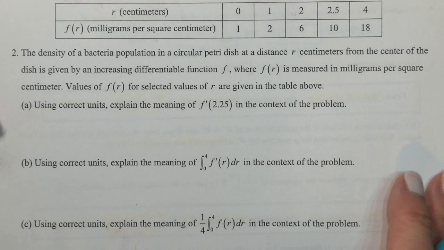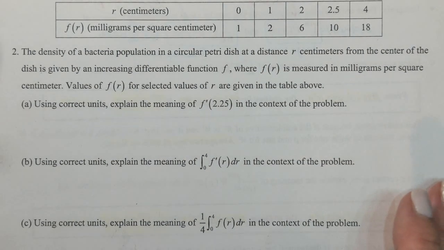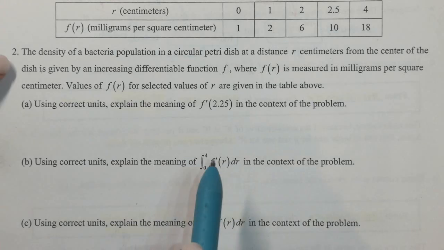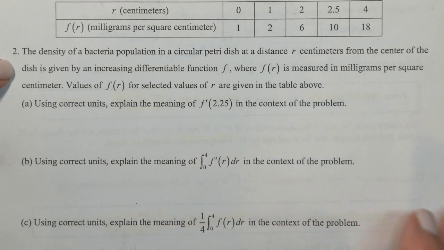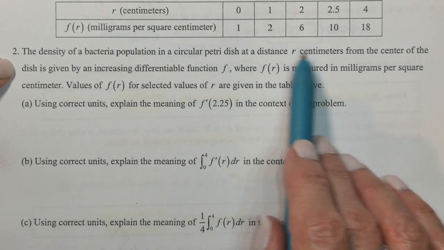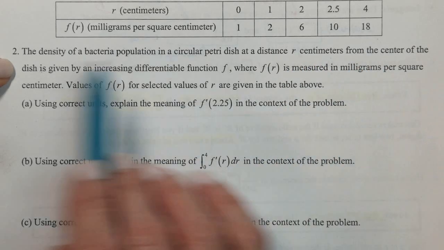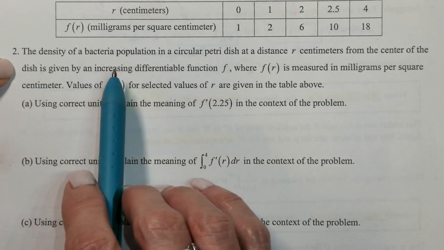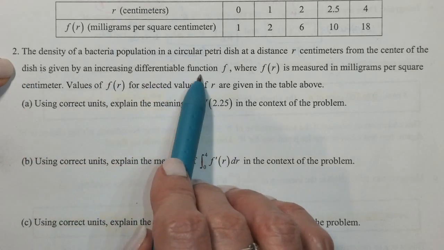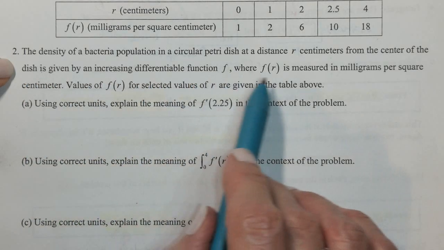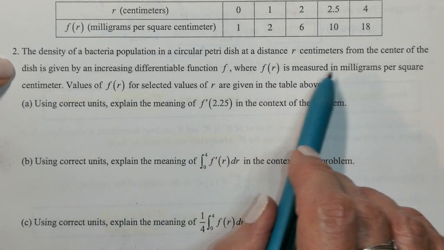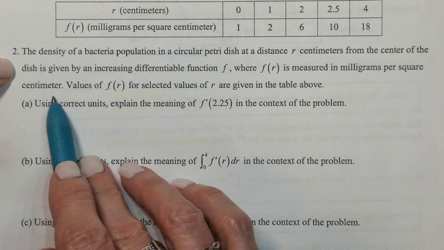Alrighty. Here we have another one. The density of a bacteria population in a circular petri dish at a distance r centimeters from the center of the dish is given by an increasing differentiable function f, where f of r is measured in milligrams per square centimeter.